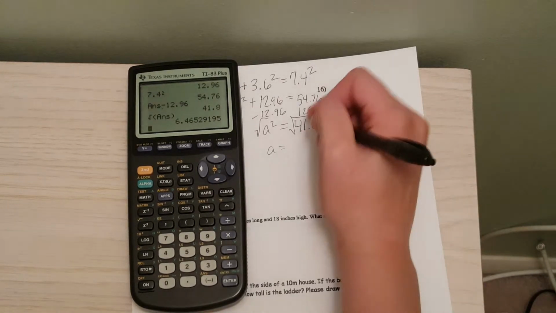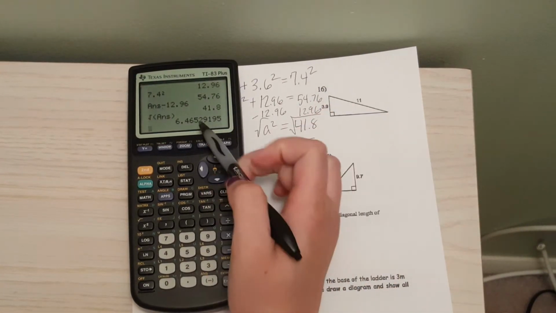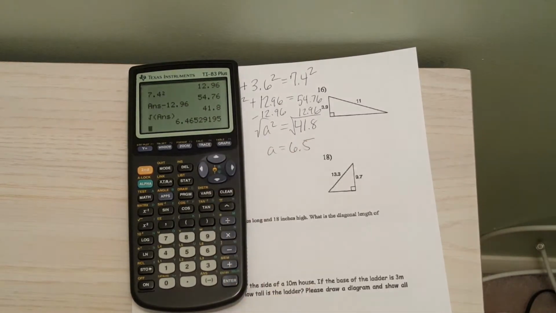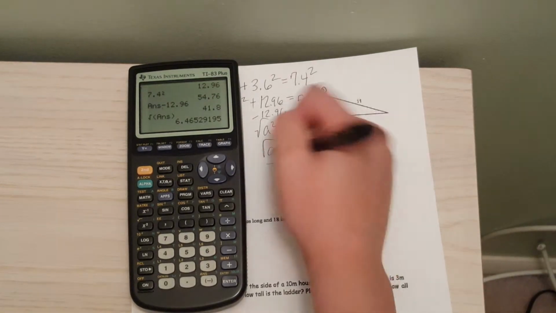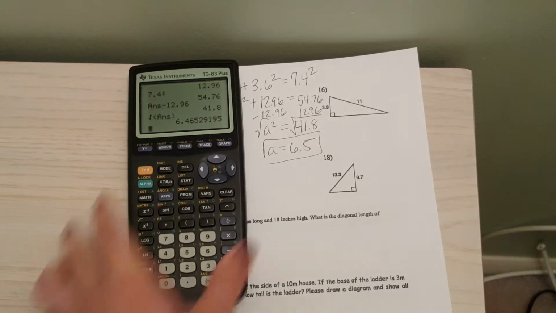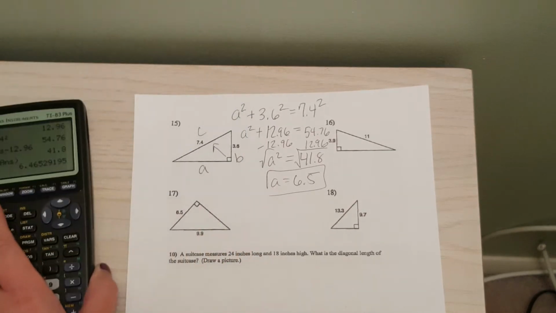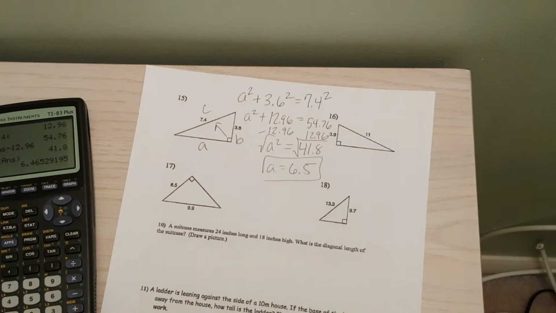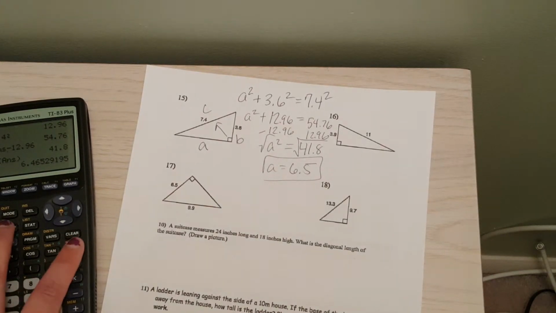Now this one is 6.5 because my 4 is followed by a 6, and the 6 gives the 4 a shove. So when I round to my tenths, I have to round up. And there we go. Now let's do a quick double check. My hypotenuse should be the longest side. My hypotenuse is 7.4. That's shorter than that, so I think we're good. I think we did everything correctly.